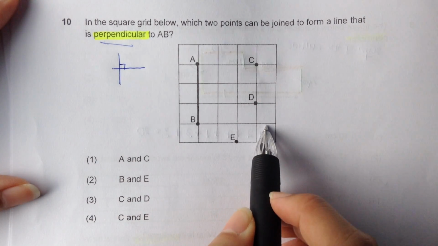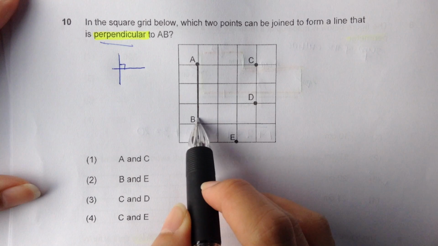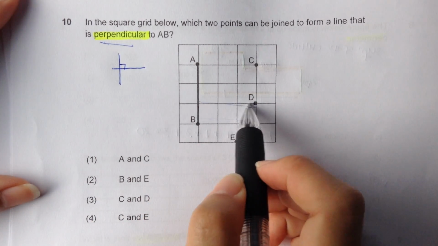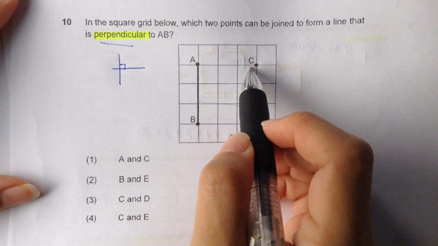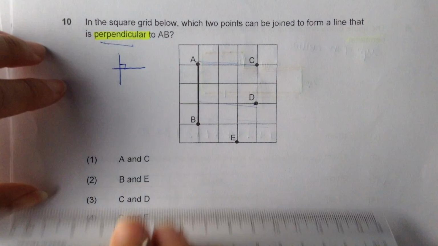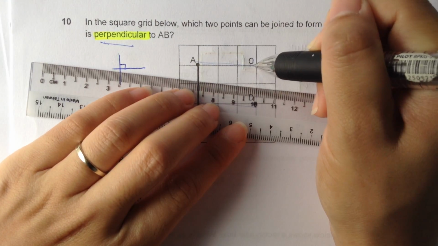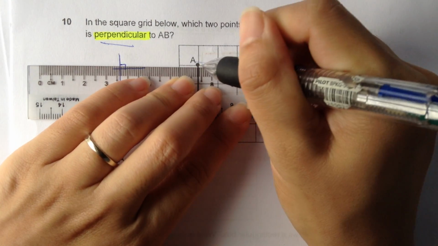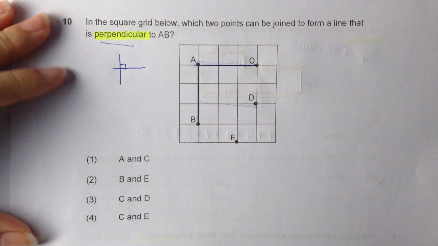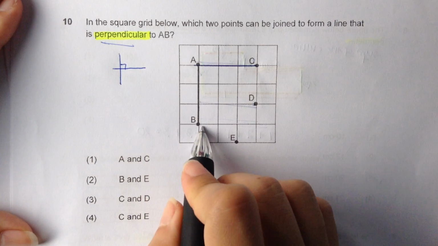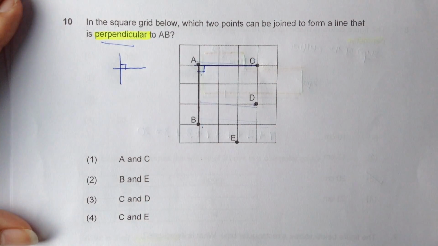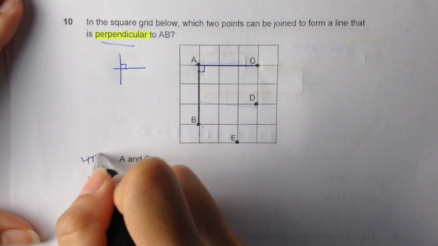So there's no point here for me to join that is lying down. But there's a point here that is lying down, but there's no other point here. Oh, but there's one lying down here from A to C. So, standing up, AB, lying down, AC, right angle is here. So my answer is option 1.